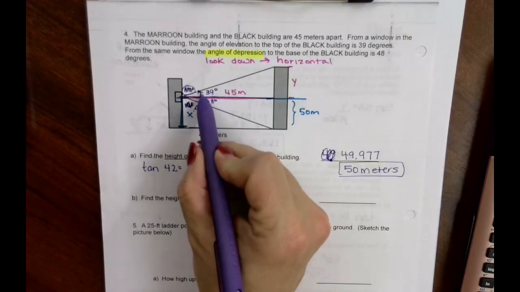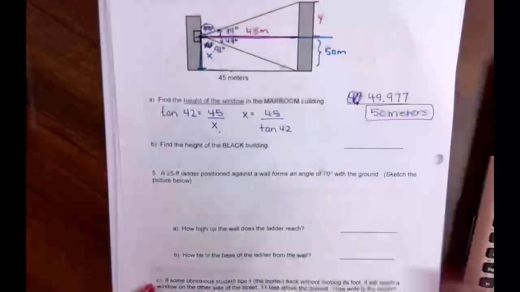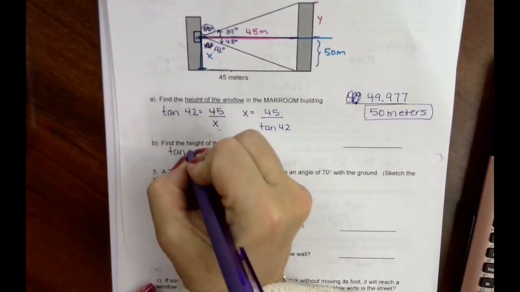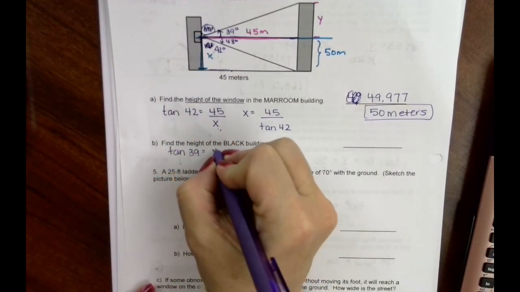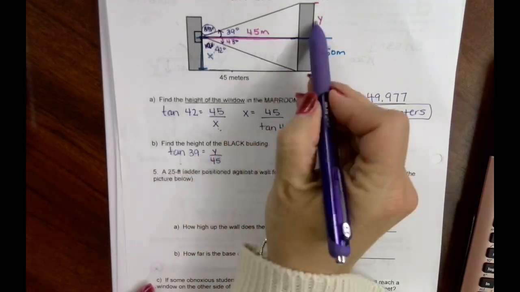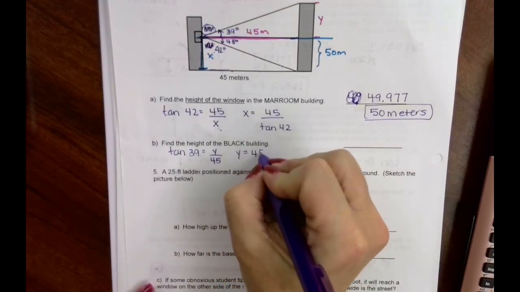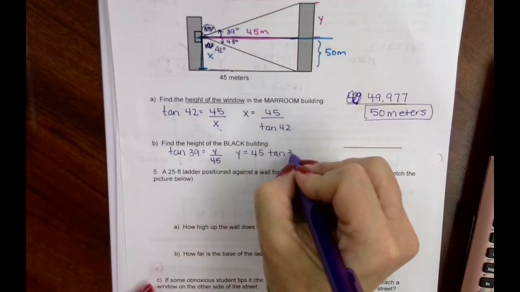Well, this one's easy because I already have my angle to my horizontal. And so what I have here is tangent of 39 is going to be y over 45. So it's y over x. So if I rewrite this, I'm going to have 45 times tan of 39.